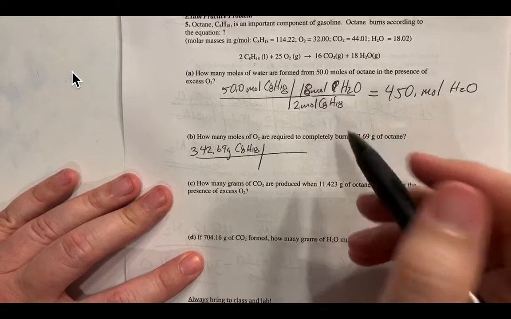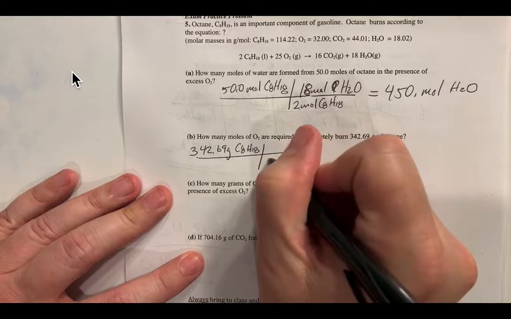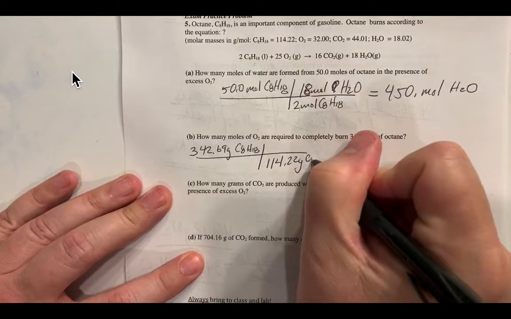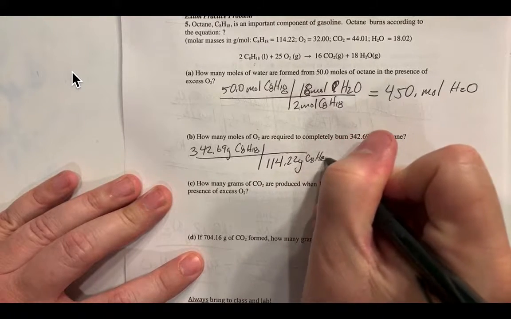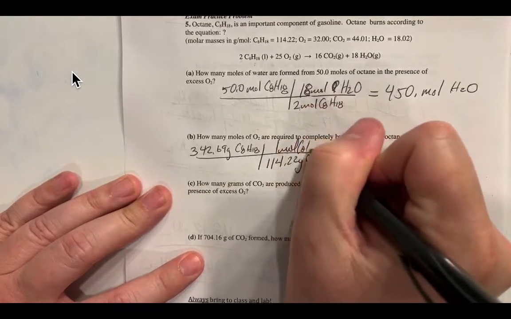To relate any 2 chemical species, we always have to get to moles. And so I have to use 114.22 grams of octane is 1 mole of octane.